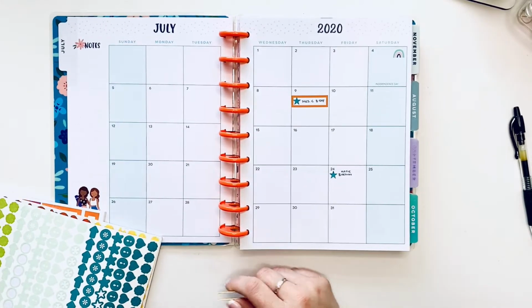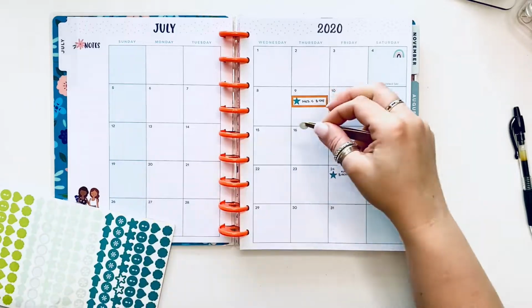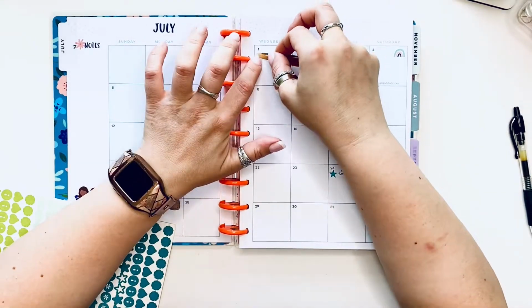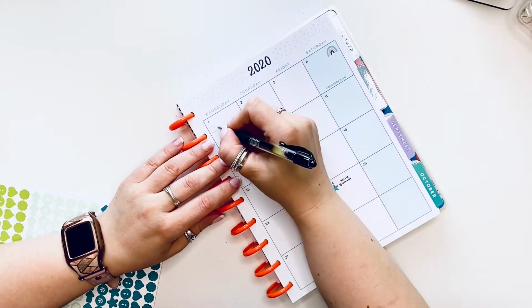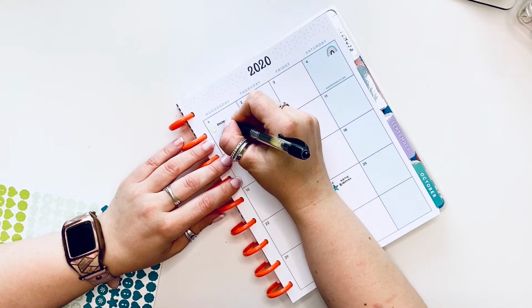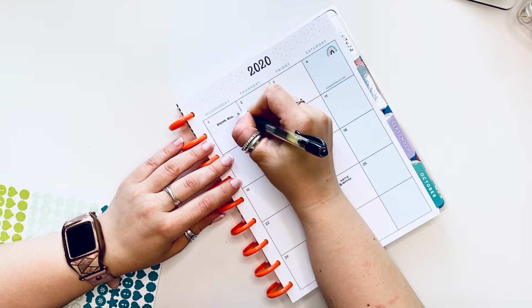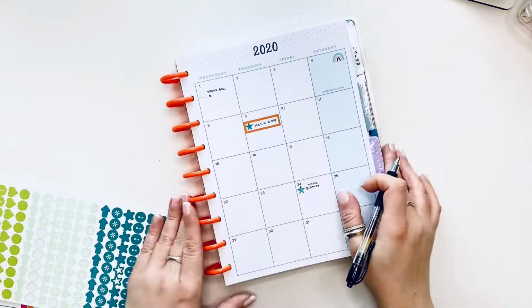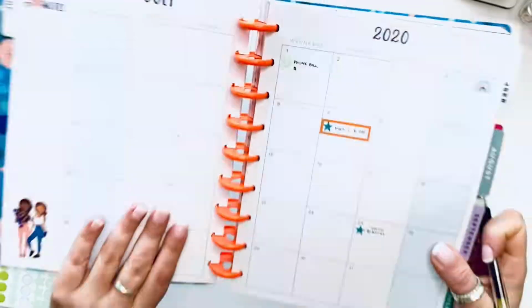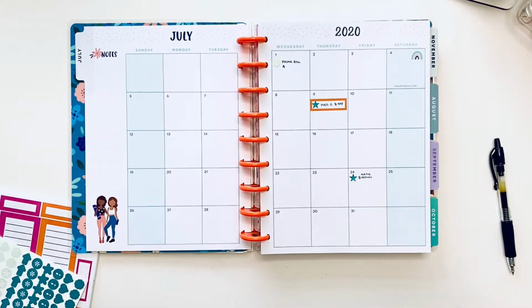I also mark my bills. So my bills are usually something like an exclamation mark like this. And I will just put, let's say, phone bill due. And then underneath, once I pay it, I will put the amount. So it's easy to track my bills this way too. So that's kind of the 2 tips that I use in my monthly.